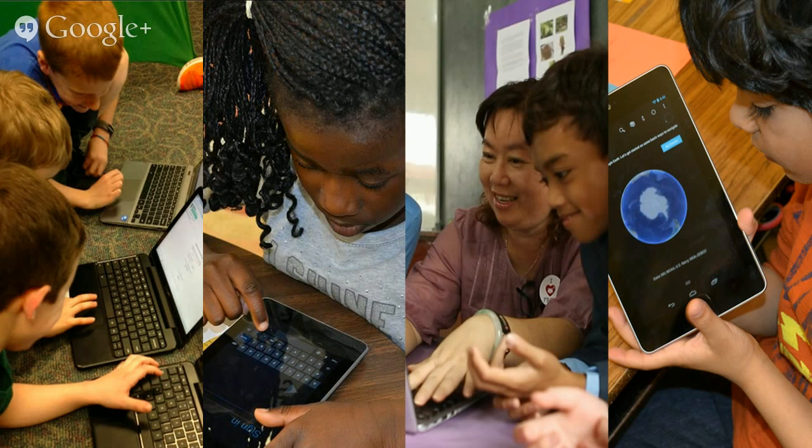I've seen some elementary teachers that have up to 30 classes, and they break it out by reading group or math group and make it really easy to personalize that learning experience. I've also seen teachers create assignments and have basically reading instruction happen through Classroom.